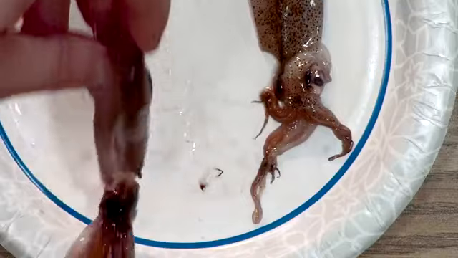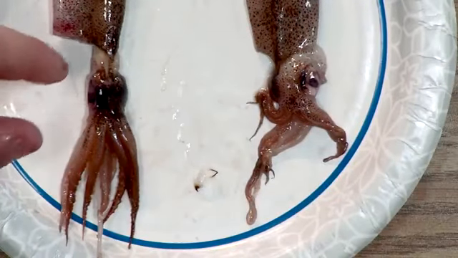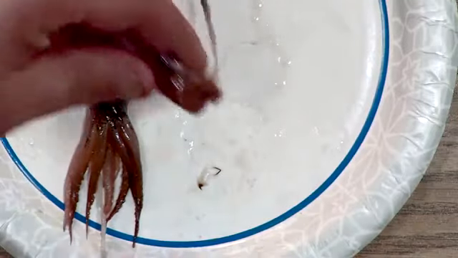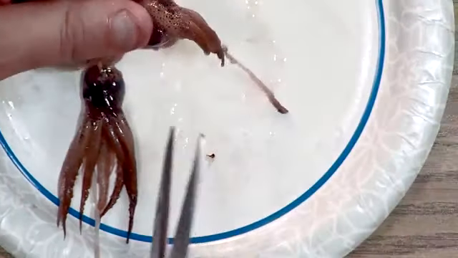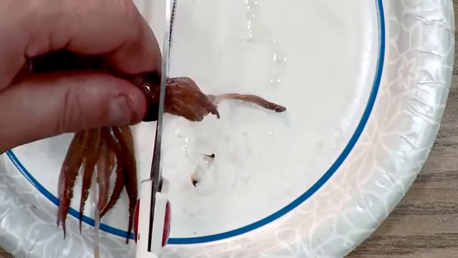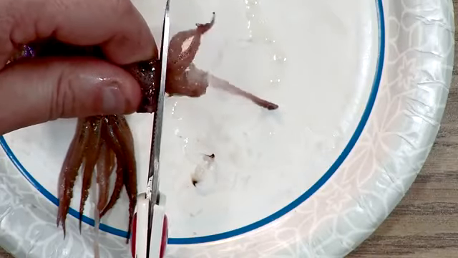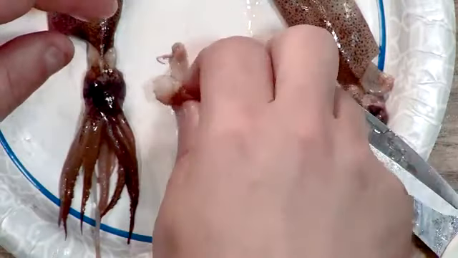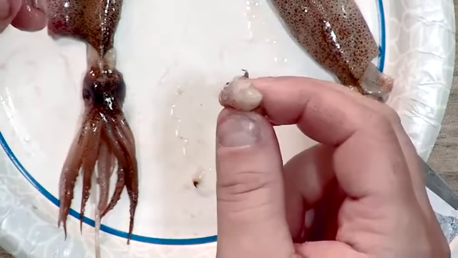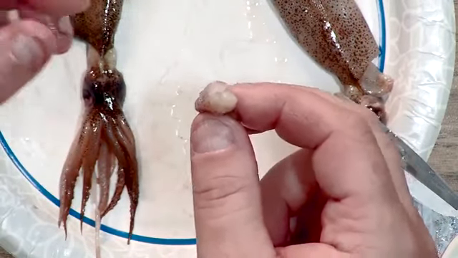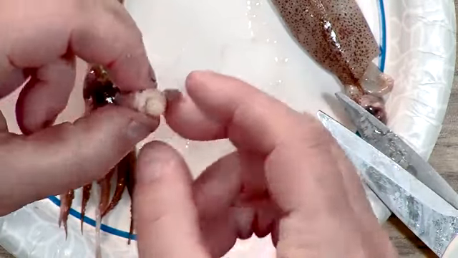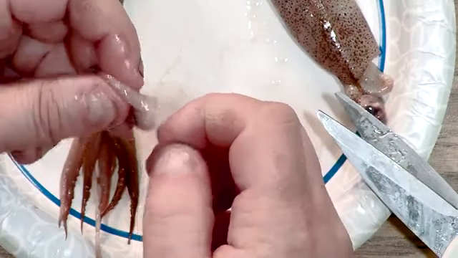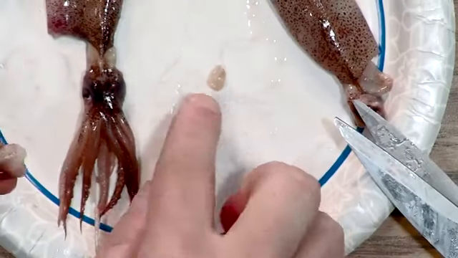Another way to do this, I'm going to show on the counterpart here. And this is the way I would do it if you were preparing food. I can just come in here with scissors, and I'm just going to cut the bottom off there. Now what this does, unfortunately, is cut the nerve cord, but it quite easily makes it so I can extract the brain more intact.